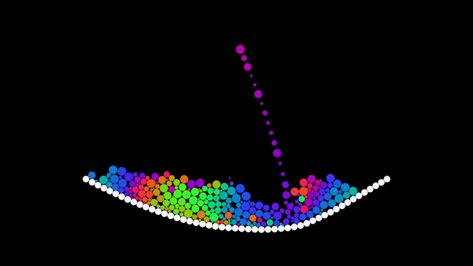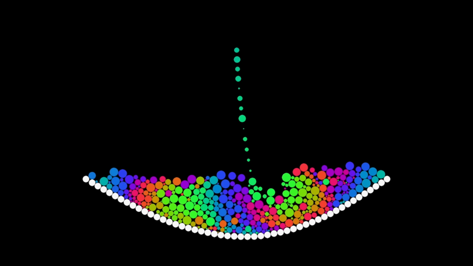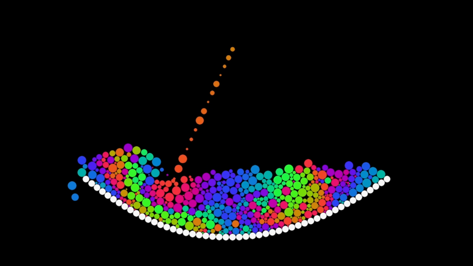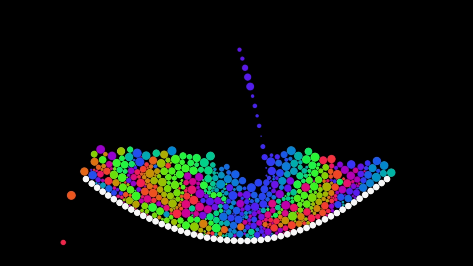The physics simulation will be implemented using a basic Verlet solver. If you want more information about Verlet and the possibilities it offers, you can check my previous video on the subject.